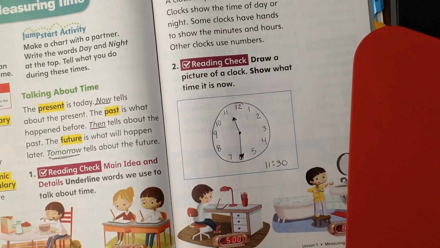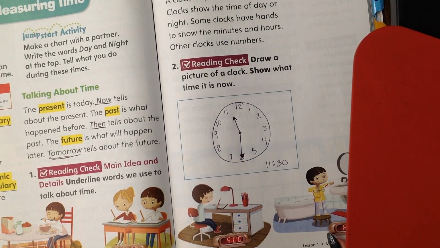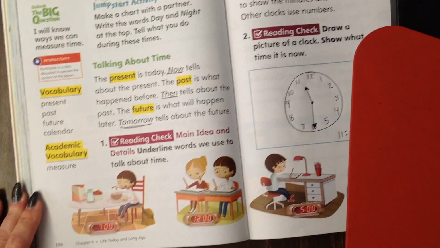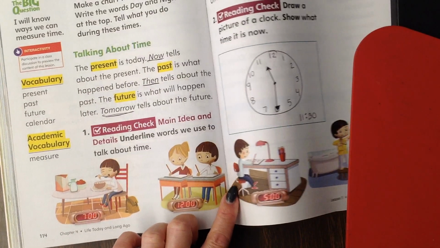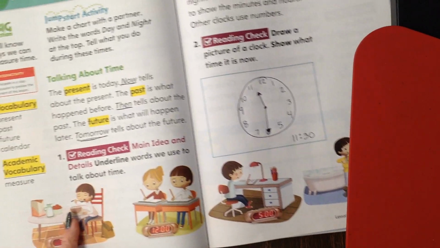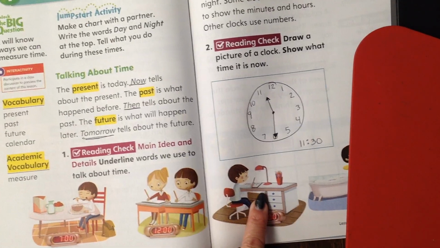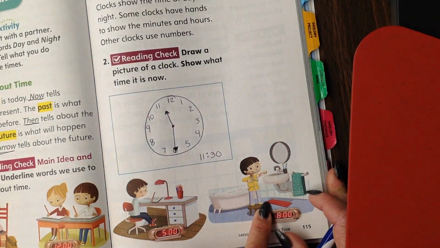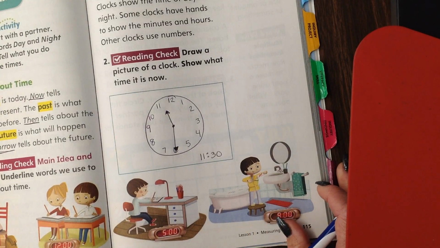Okay, and they do tell us about somebody's time in the events. Do these events show themselves in order that they happen? Yes, they do. Okay, morning, middle of the day, early evening, and then at night before he goes to bed.